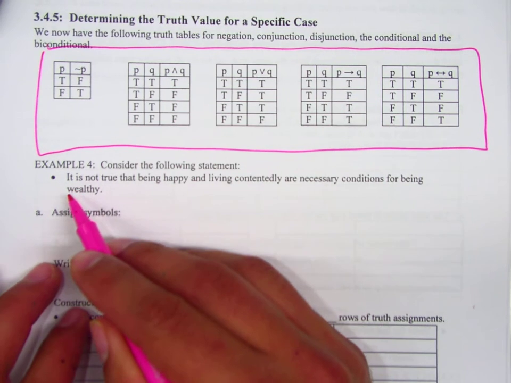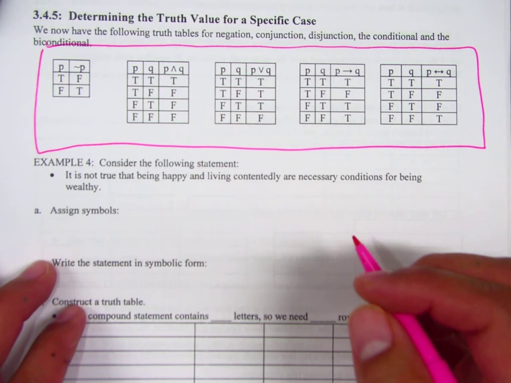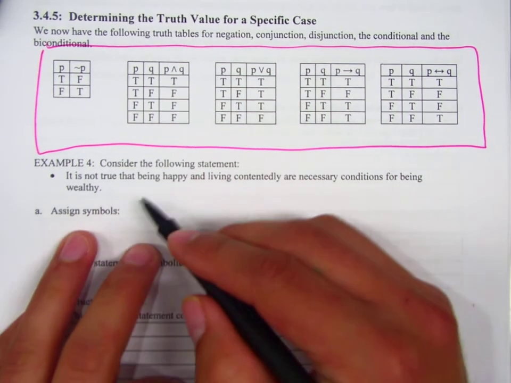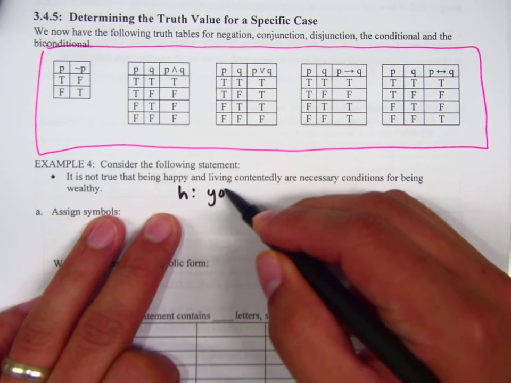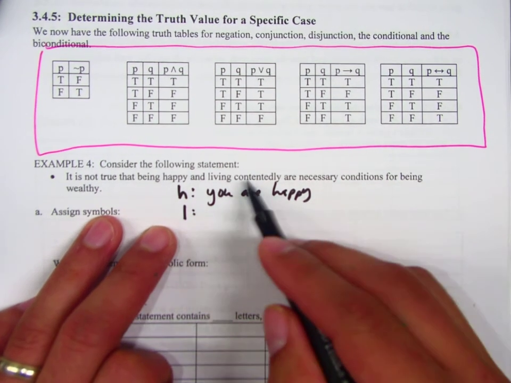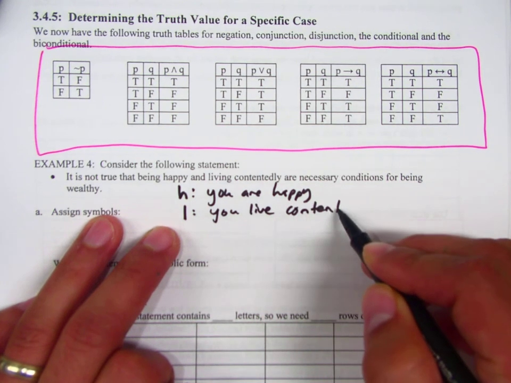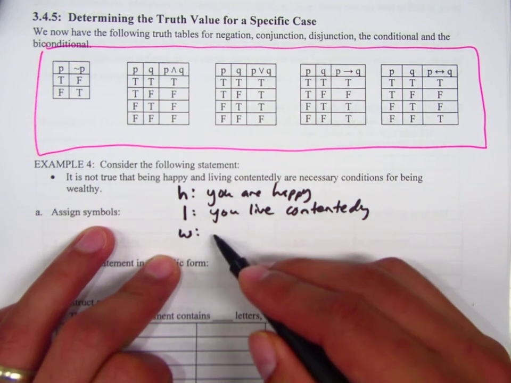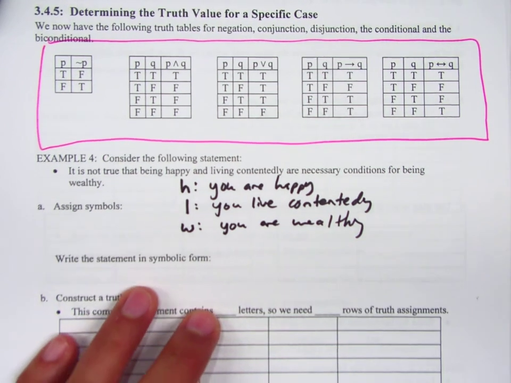So here we have, it is not true that being happy and living contentedly are necessary conditions for being wealthy. So we got several things that we got to break down. So H, let's just make that you are happy. L, let's say that is you live contentedly. And W is you are wealthy. Okay, so these are going to be my symbols.